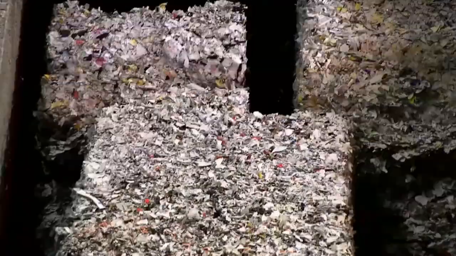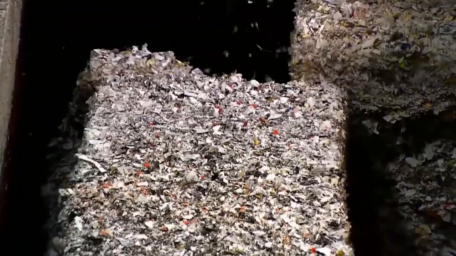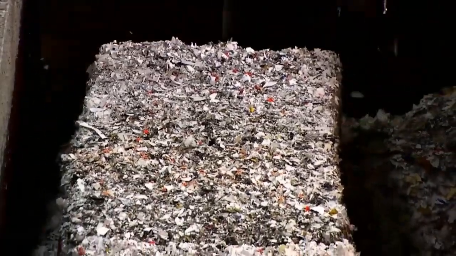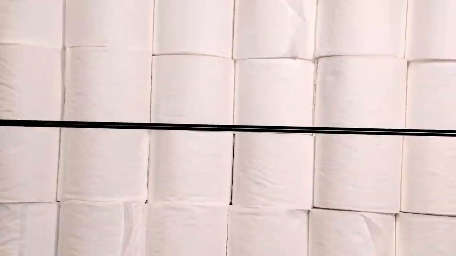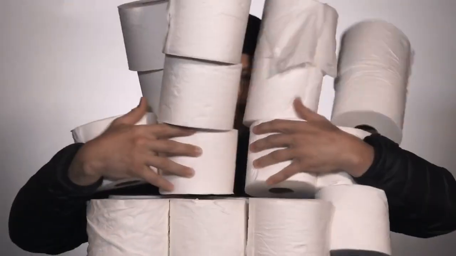The manufacturing of tissue paper is a sophisticated and intricate process that transforms raw materials into a product we often take for granted in our daily lives.